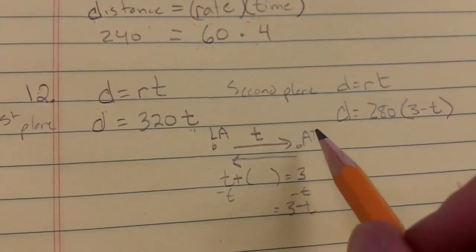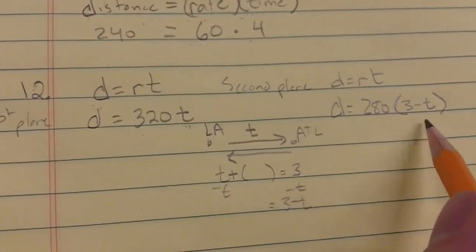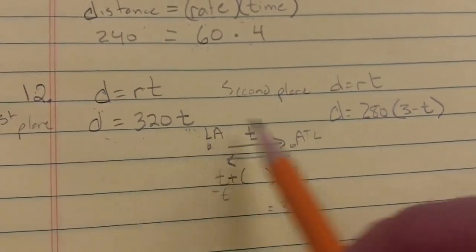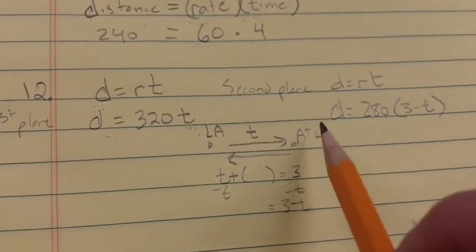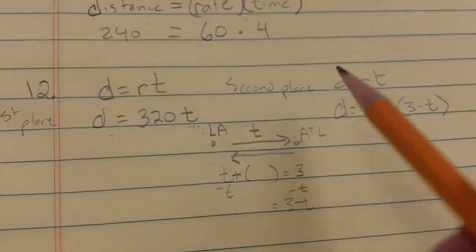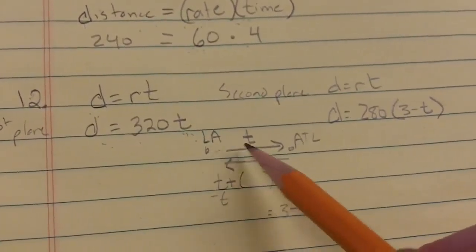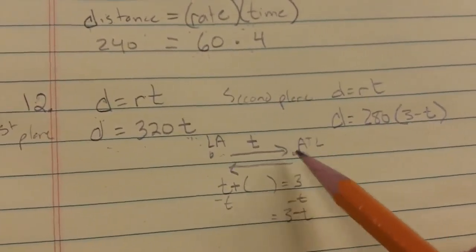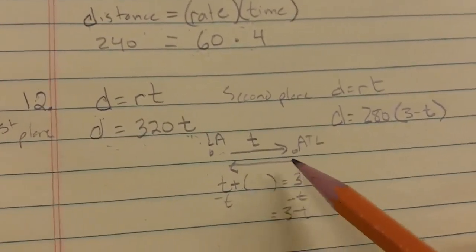Now I have two equations and two variables. What do I do? Well, I look at this. Gotta be clever for a second. The distance from Louisiana to Atlanta is the same distance as from Atlanta back to Louisiana.